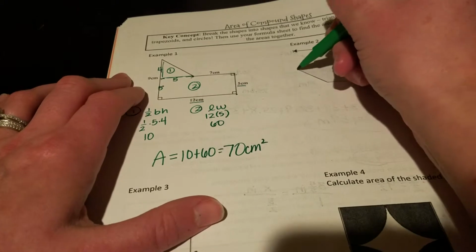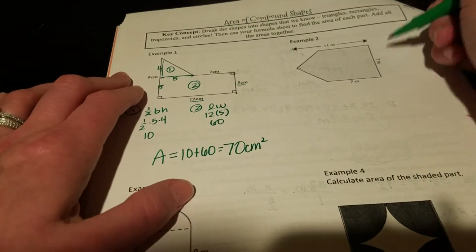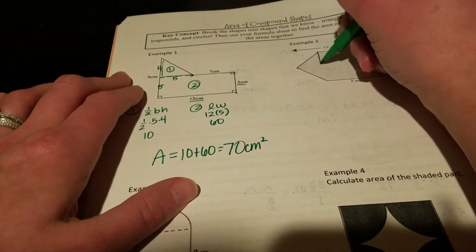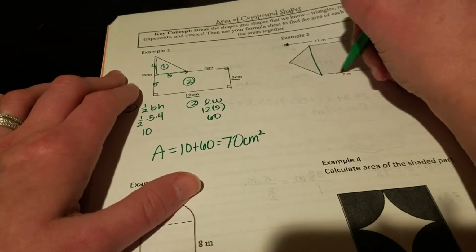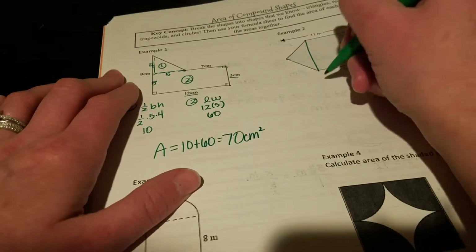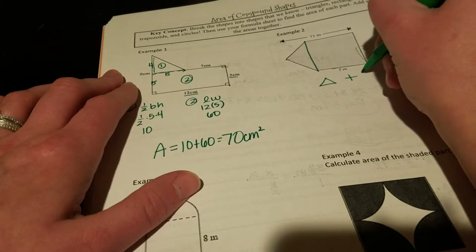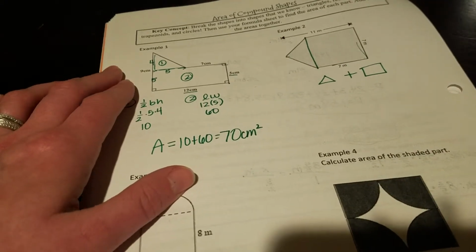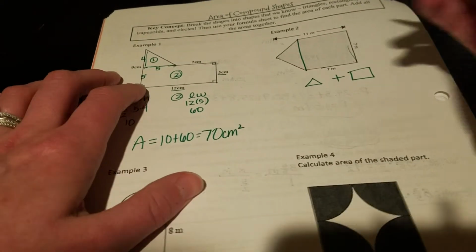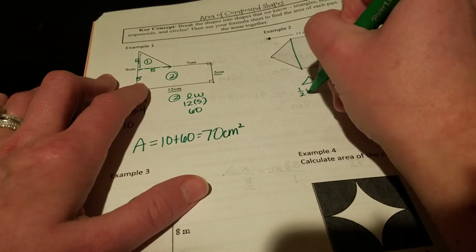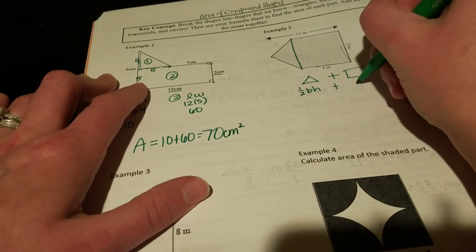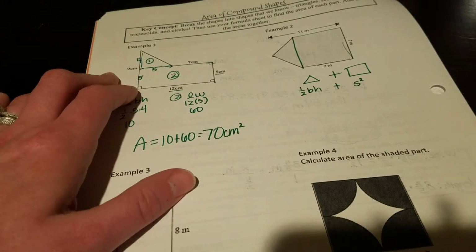This next one, you could split it up. You could have 2 trapezoids, or you can split it up to be a triangle, and it looks like actually going to be a square here. So sometimes what I'll do is actually write it out this way. Triangle plus square, I'll call these hieroglyphics. Triangle is going to be 1/2 times base times height. The square is going to be s squared.